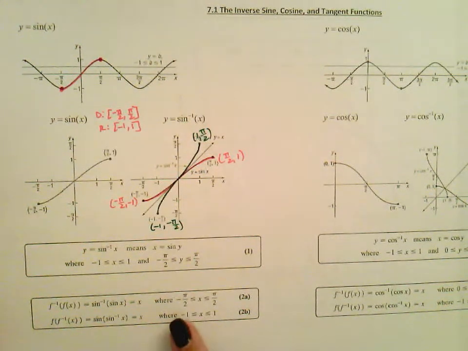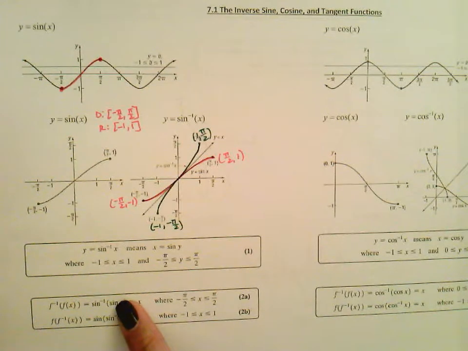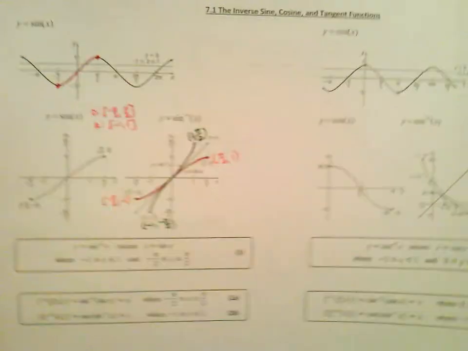So this input in the sine inverse is what the sine oscillates between. Sine oscillates between negative 1 to 1. So this input for sine inverse is not an angle. This input for sine is an angle. Input for sine inverse is what the original function oscillates between. So let's go ahead and do some examples on this.